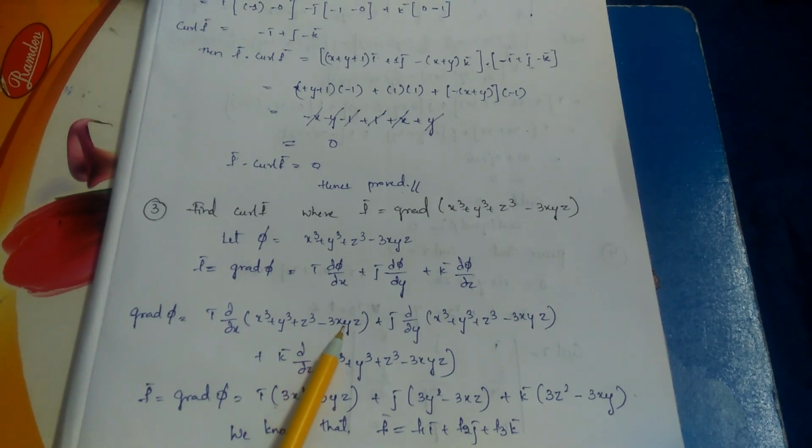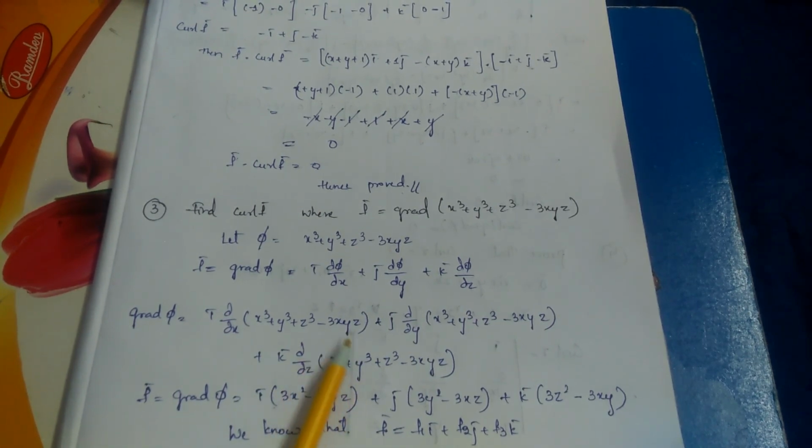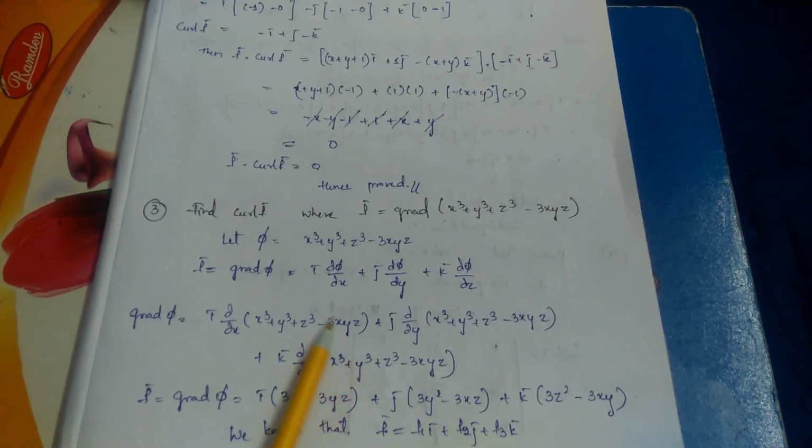So we know that this is a vector f bar which is grad phi, and we know that f is equal to f1 i bar plus f2 j bar plus f3 k bar. Now we have to find out the curl of the vector f bar.